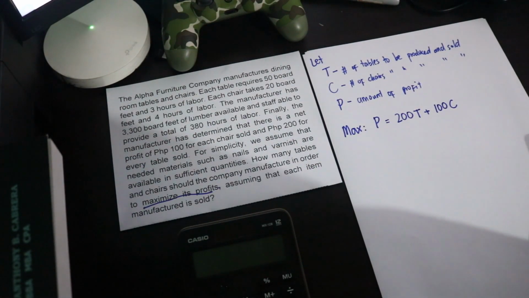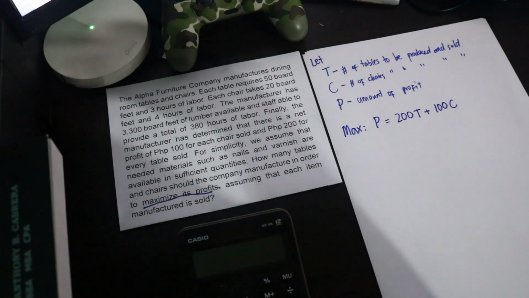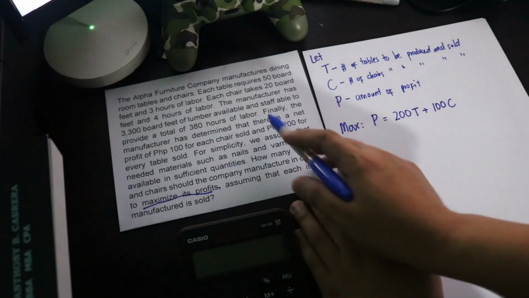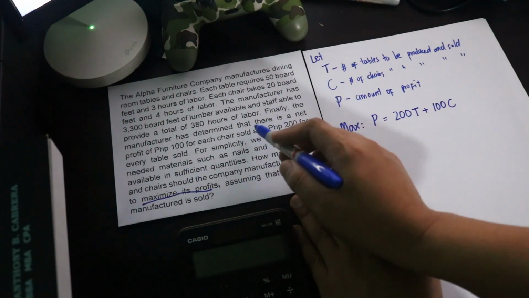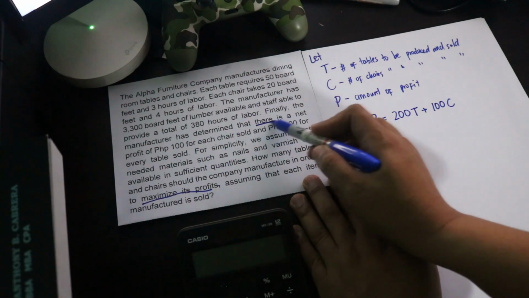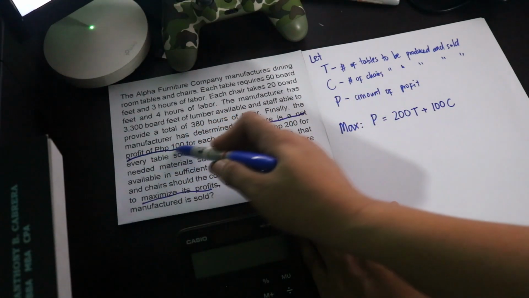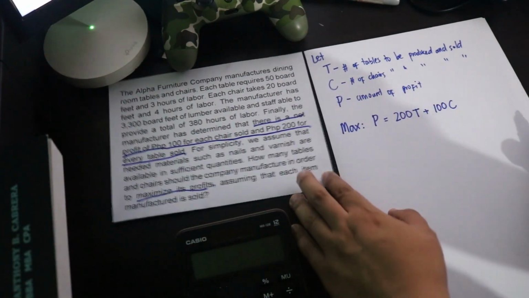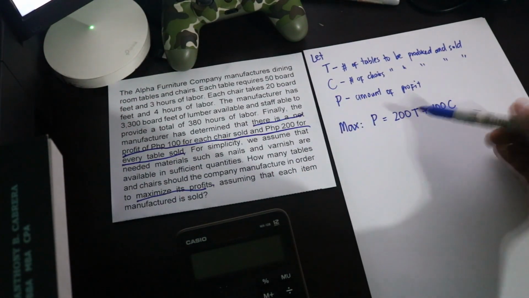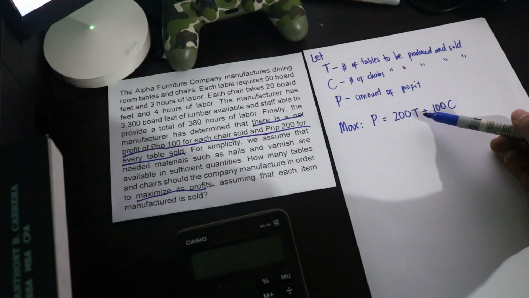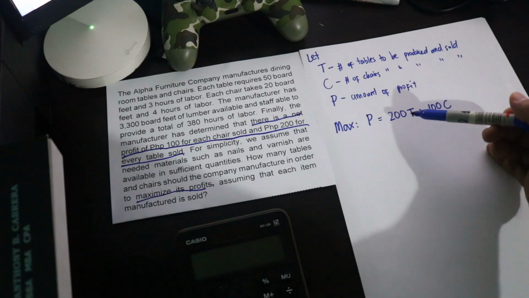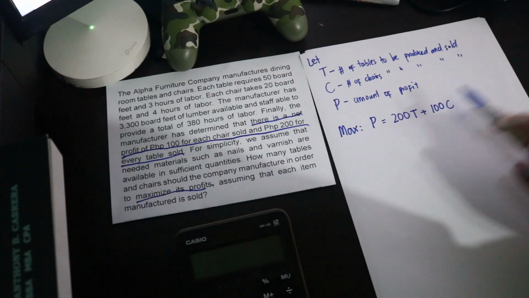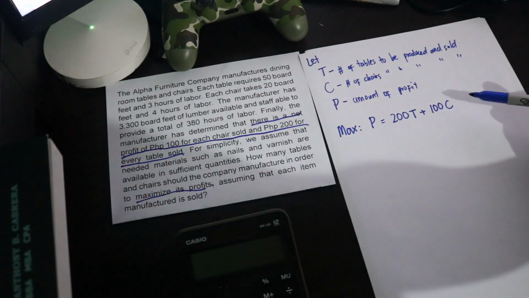Why does the objective function look that way? It's because we are trying to capture this situation here, that there is a net profit of 100 for each chair sold and 200 for every table sold. At this point, we don't know yet how many tables we are going to produce, nor do we know how many chairs we're going to produce. So that is why these are represented here as unknowns.